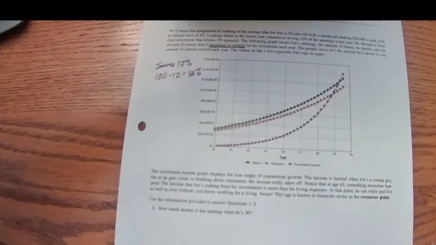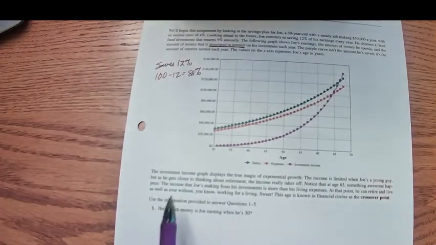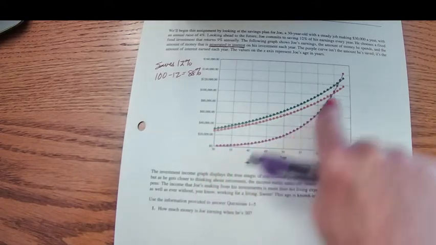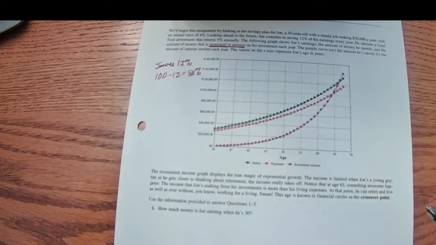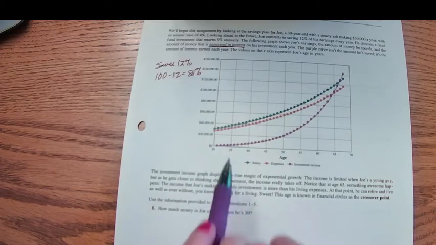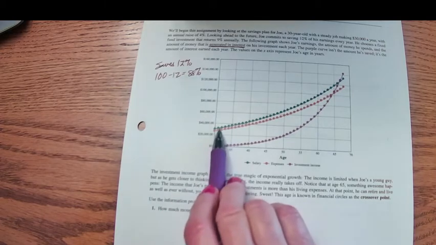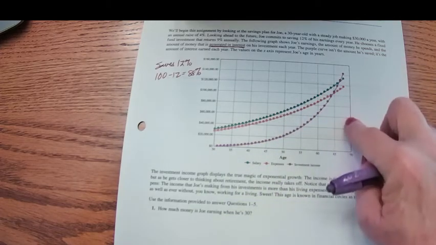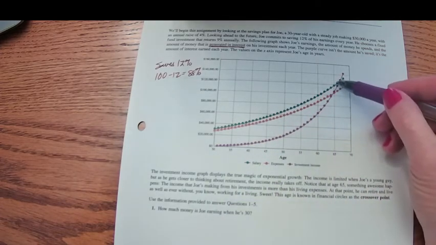All right, so let's look at this graph. We'll continue to look at this graph. We're going to look at this graph a lot. The investment income graph displays the true magic of exponential growth. The income is limited when Joe's a young guy. He doesn't have that much income. But as he gets closer to thinking about retirement, the income takes off.